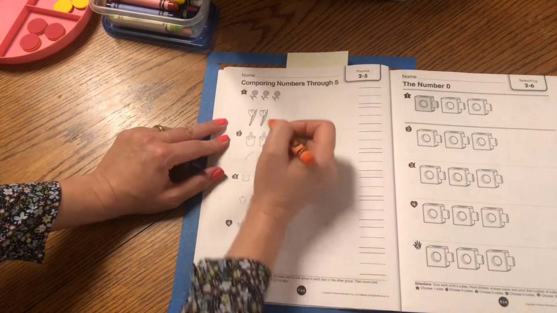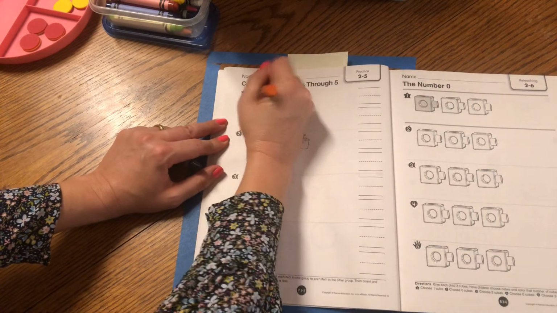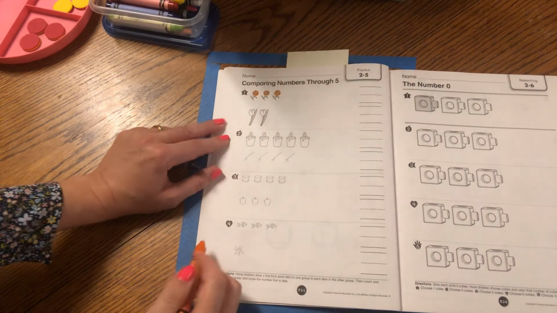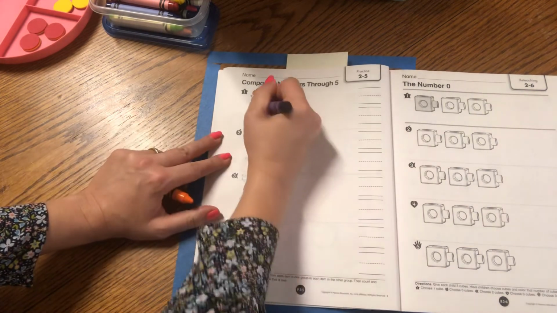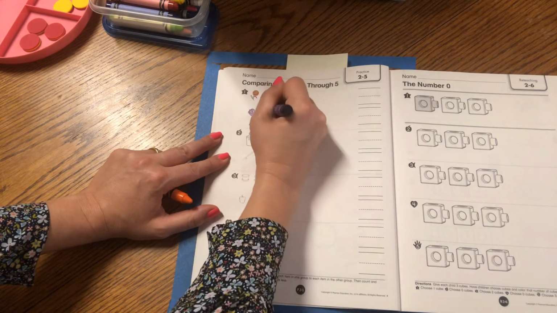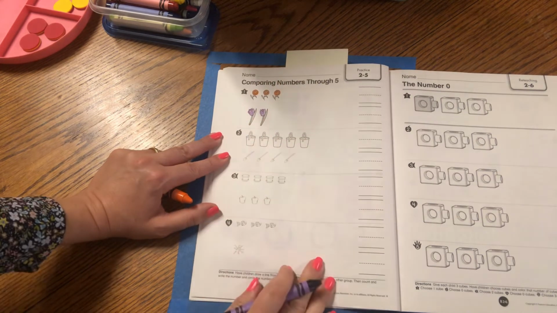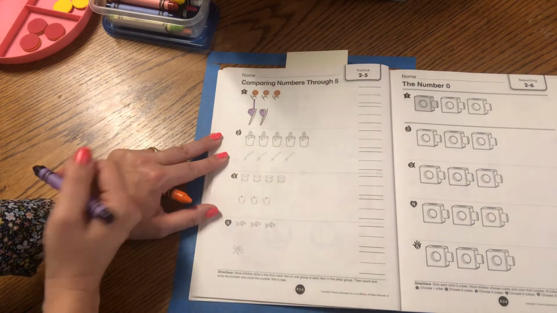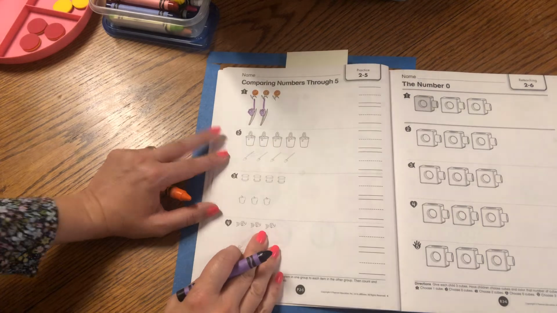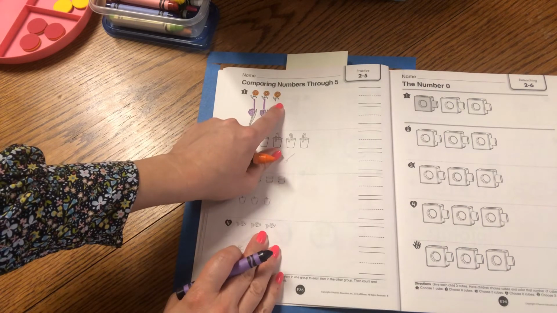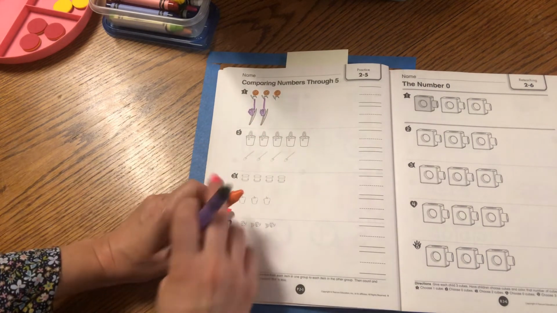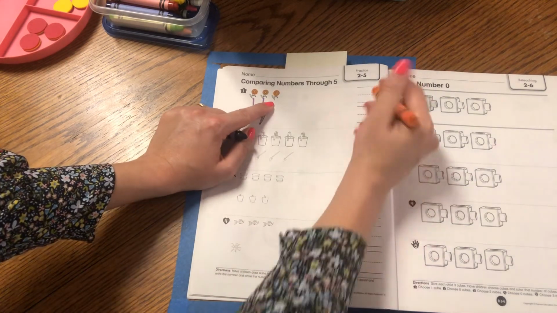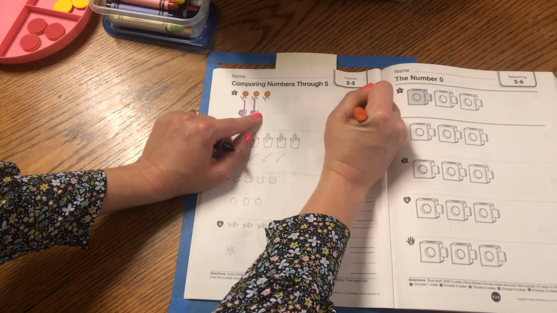All right, I'm going to make some orange circle flowers at the top, and I'm going to make 2 purple tulips at the bottom. So let's match them up. 1 and 1, 2 and 2. There's 1 more orange flower than purple. How many orange flowers do I have? 1, 2, 3. So let's make a 3.